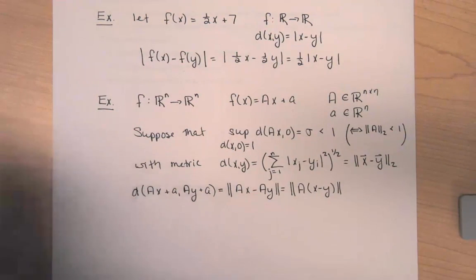So you might wonder, can a norm always be used to produce a metric? And can a metric always be used to produce a norm? One of those answers is yes.